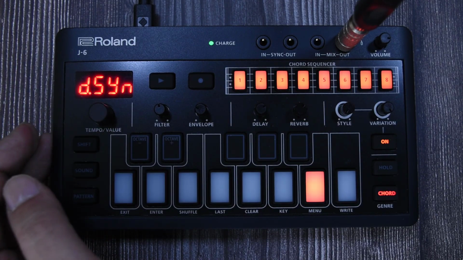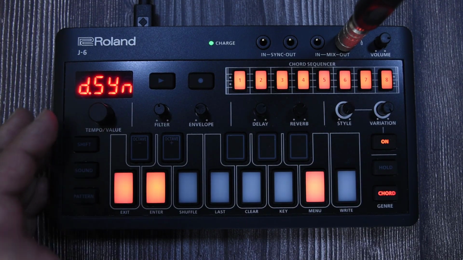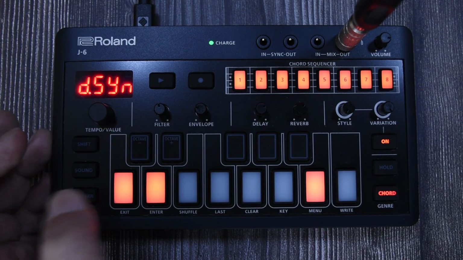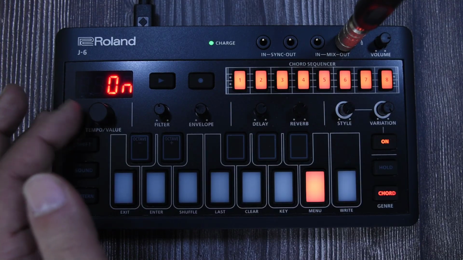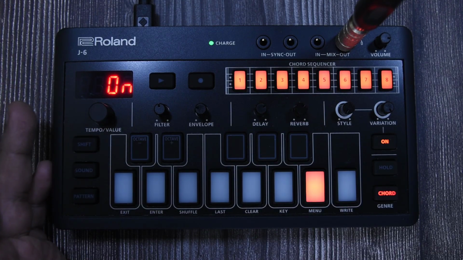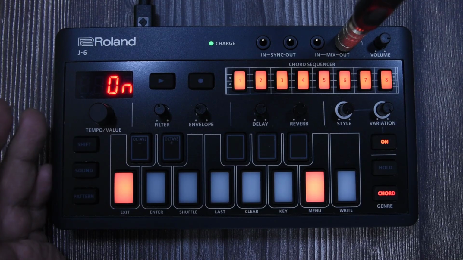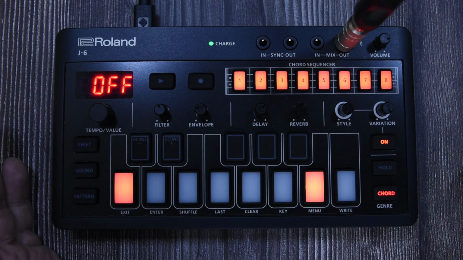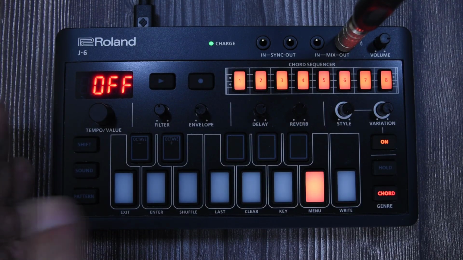Let me just stop it. It's going to be the desync. So maybe you're thinking this is a syncing type of deal. Yes, but it's going to be for the delay. If I enter right here, it's going to be on by default, which is the delay time. It's going to sync with whatever tempo that you have. But you can just turn it off, and now you're disabling the sync of the delay.